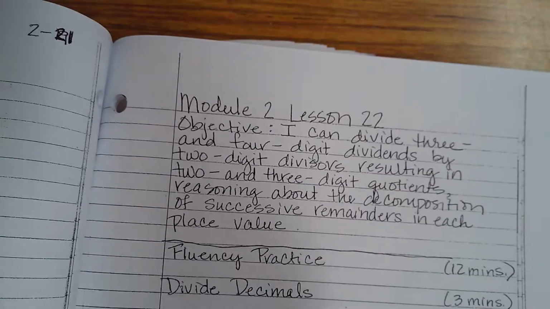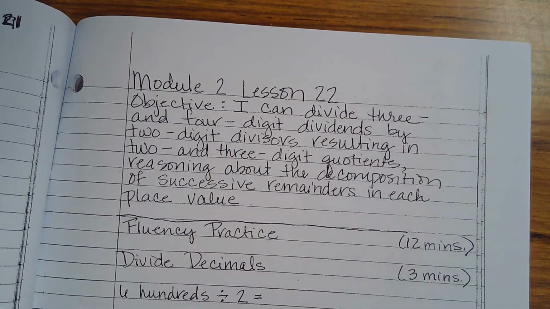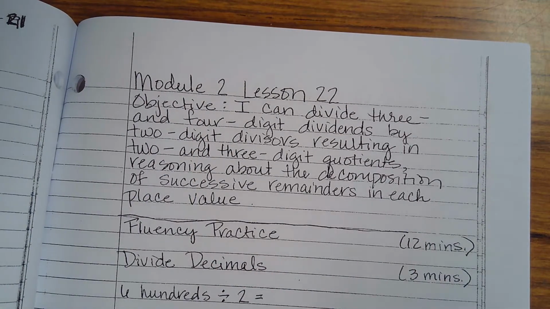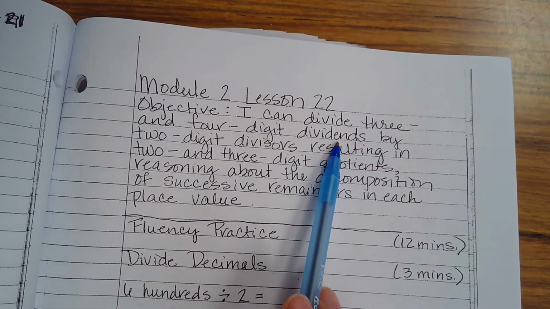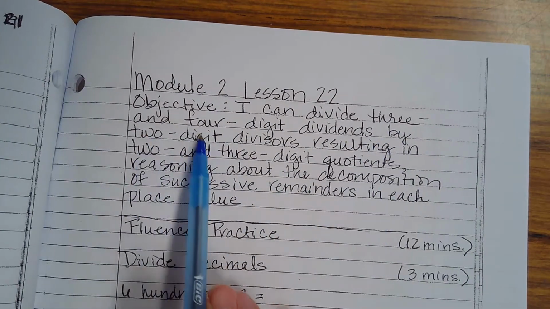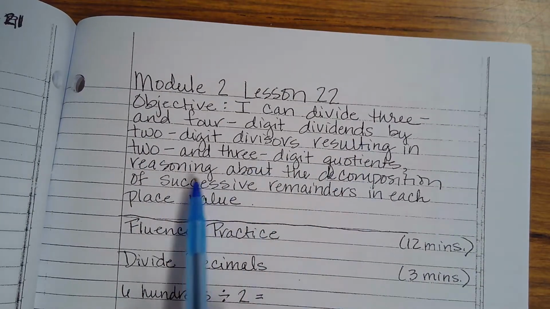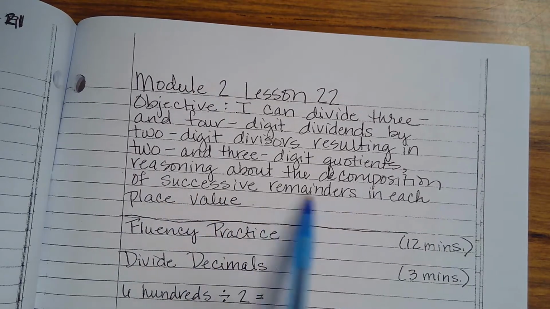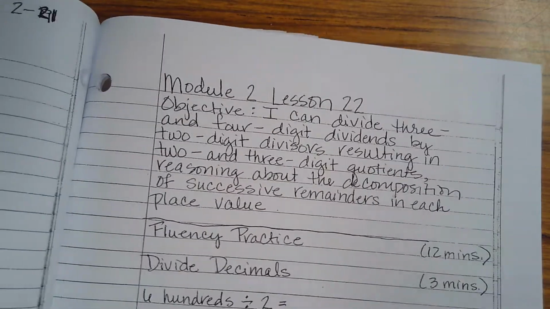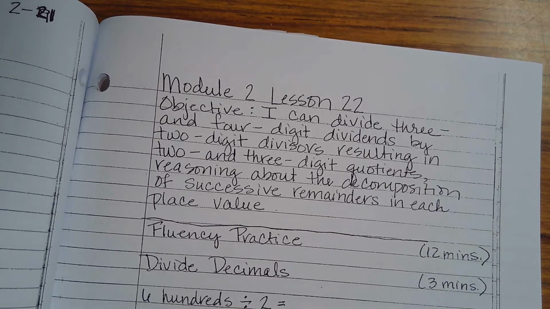This is EngageNY, Module 2, Lesson 22. Read the objective as I read it out loud. I can divide 3 and 4-digit dividends by 2-digit divisors, resulting in 2 and 3-digit quotients, reasoning about the decomposition of successive remainders in each place value. So it's exactly what we've been doing, but we're just making our dividend inside the house a little bit bigger.